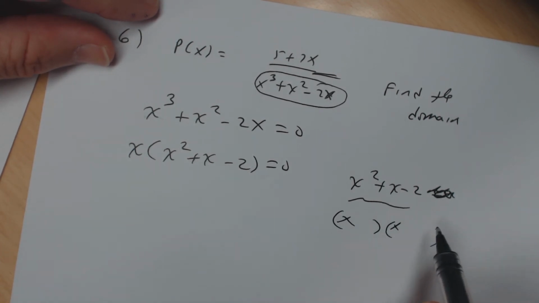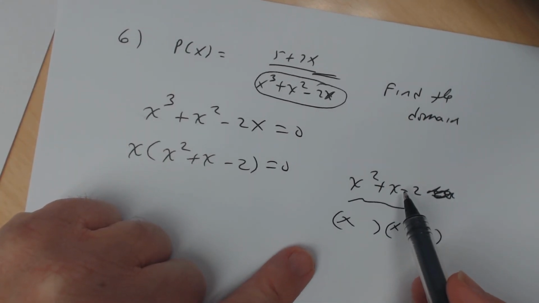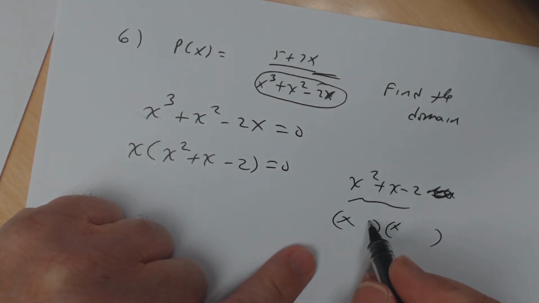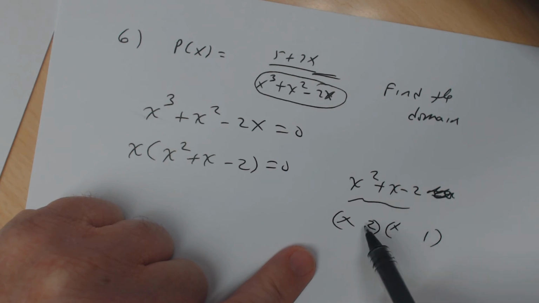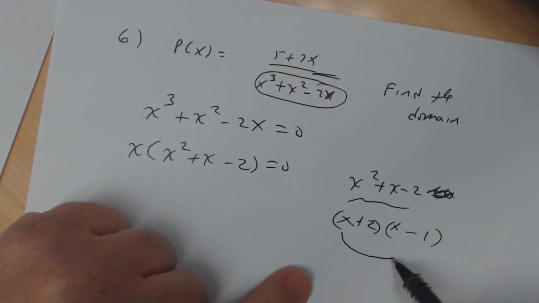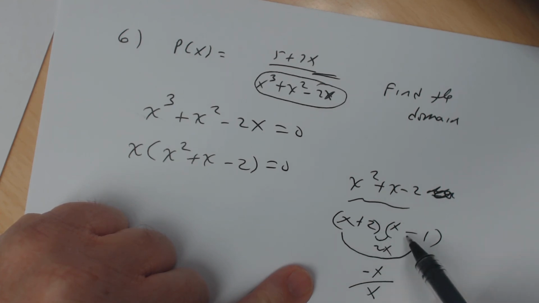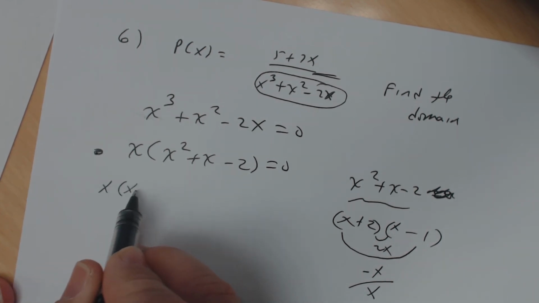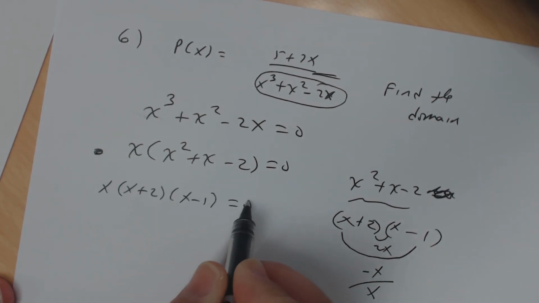So I said x and x, because x times x is x squared. Remember, the last sign is negative. These two signs are different, and the larger of these will have the positive sign. The only possibility for 2 is 2 and 1. So I'm going to put 2 here, 1 here, and this one's going to be positive, this one's going to have to be negative. But check yourself before you go on. This is negative x, this is 2x. When I add them up, I do get x, and that's what I wanted. So I have x times x plus 2 times x minus 1 equals 0.